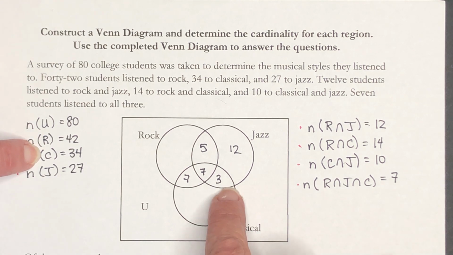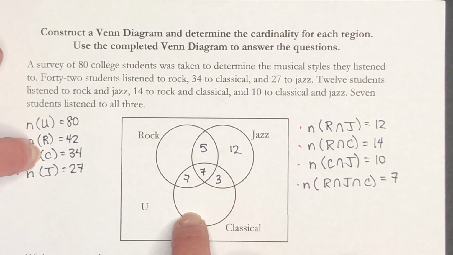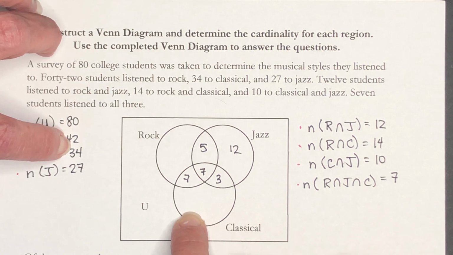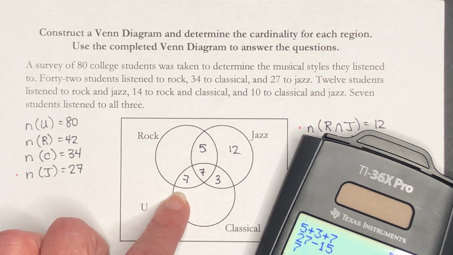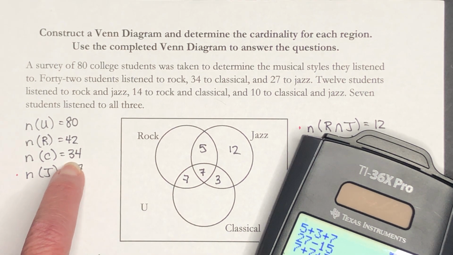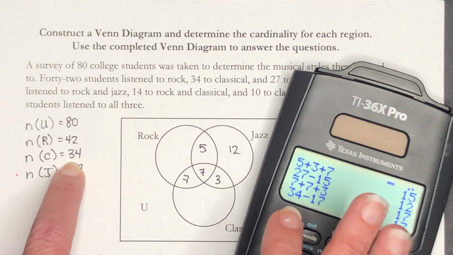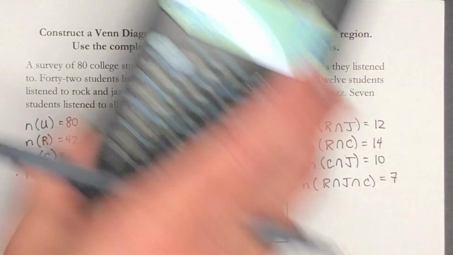So for classical, which would be this entire circle, I'm supposed to have 34 people. Well, let's do how many people are taken care of. 7 plus 3 is 17. So in classical, I'm supposed to have 34. So 34 minus the 17 who were already taken care of, and I get 17.